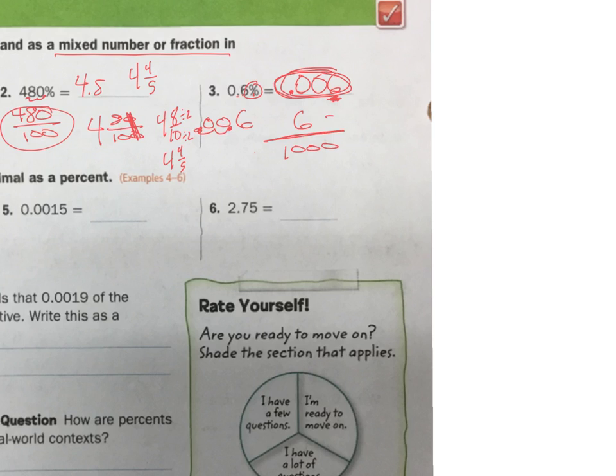Now, I can simplify this. Divided by, let's just cut it in half. Divided by 2, that gets me 3/500ths. 3/500ths. Very small fraction. Okay?